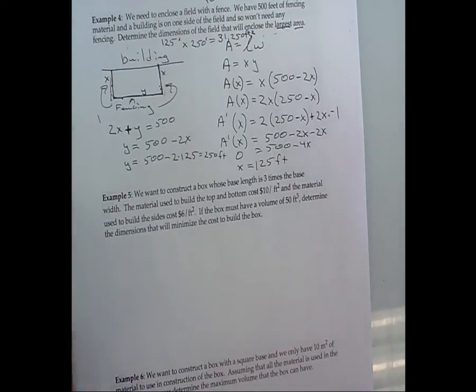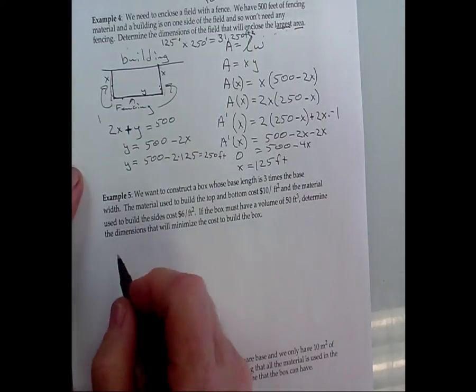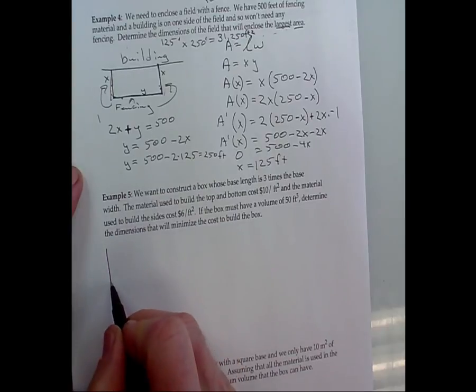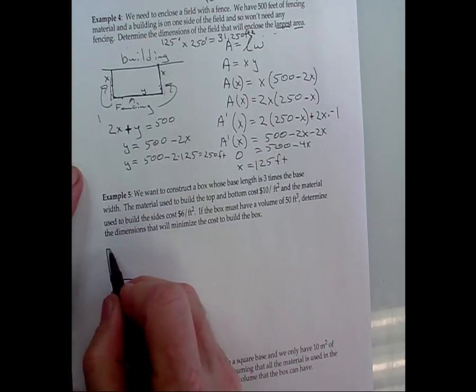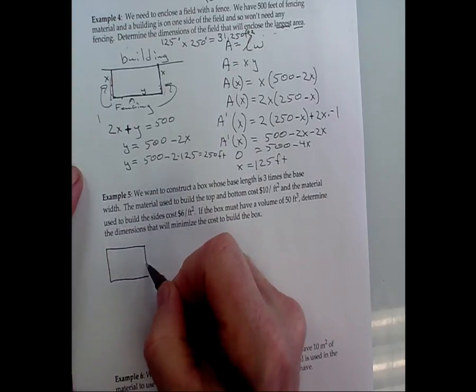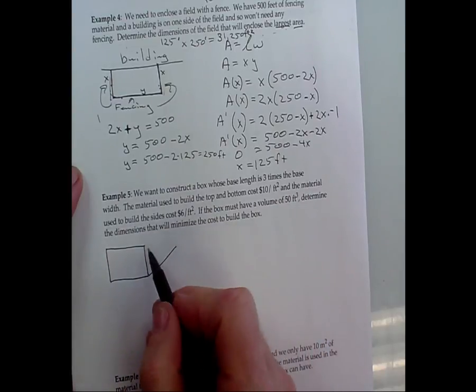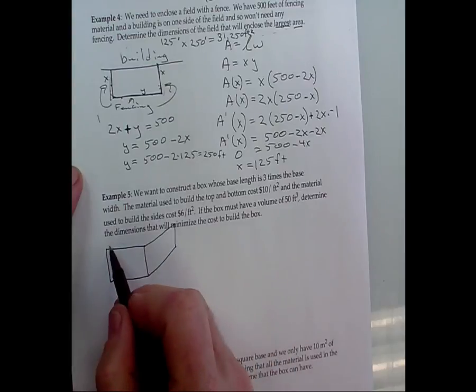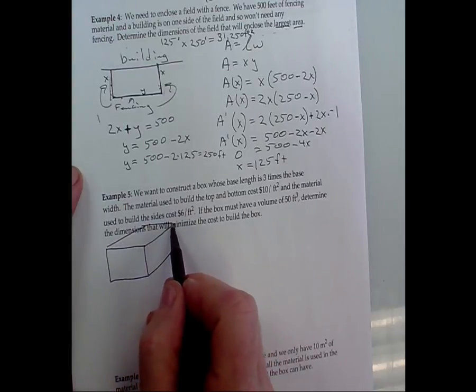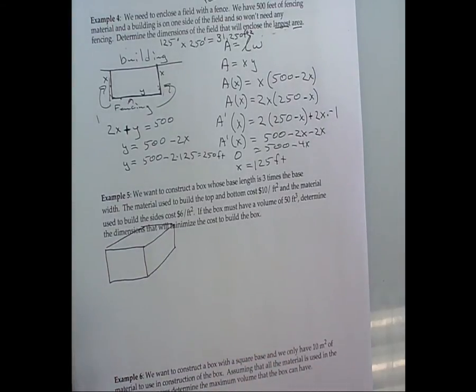Oh my gosh. I'm going to draw a picture of a box. Okay? And I never draw it far enough down. Is that okay? So what are the dimensions of a box, Alexis?